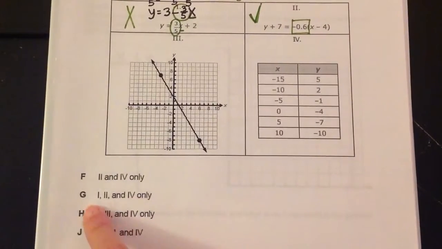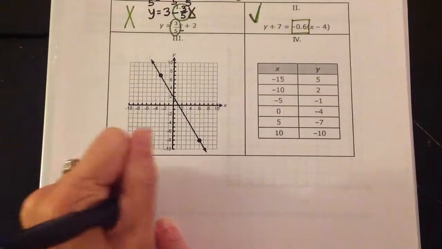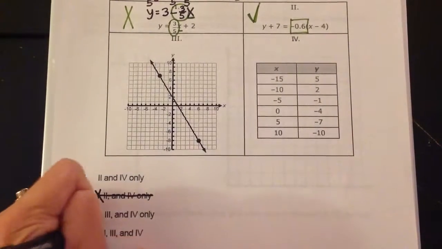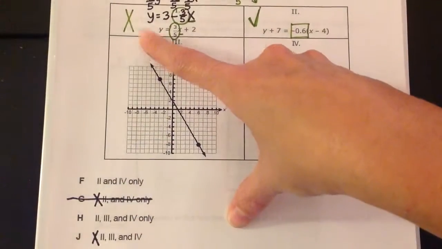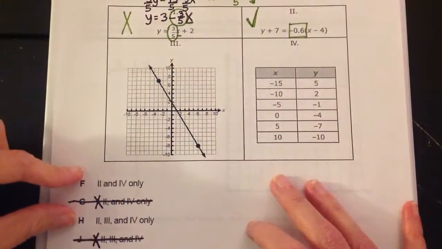So if I look down at my answer choices, I can know immediately I can get rid of G because option 1 is not supposed to be there. So G is out. I can also get rid of option J because option 1, that equation, does not have the slope I'm looking for. So now it's between F and H.